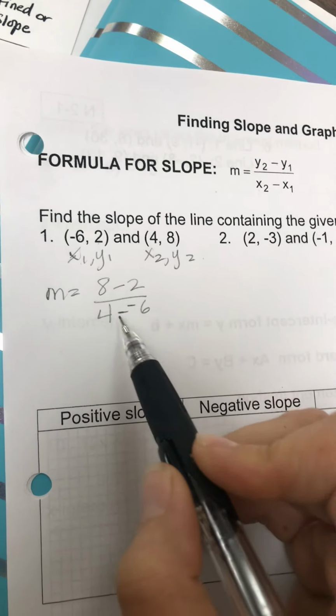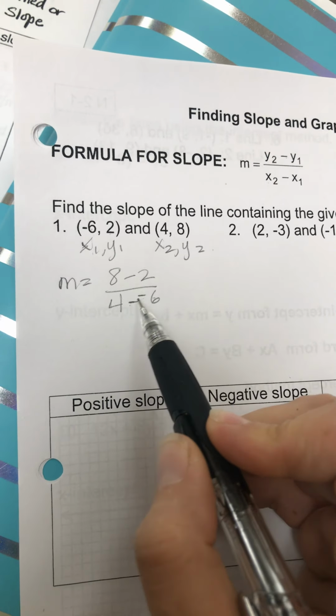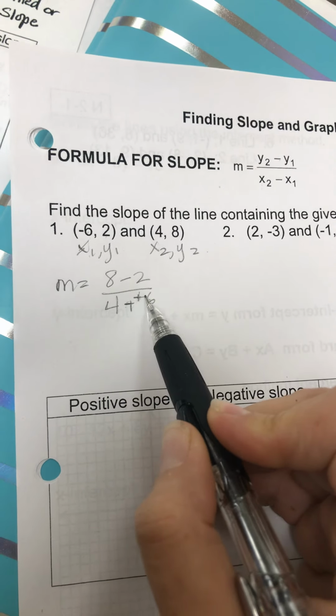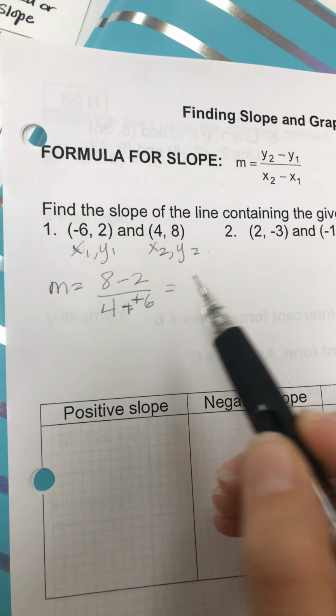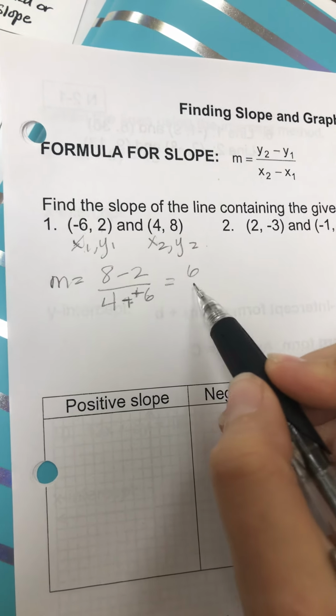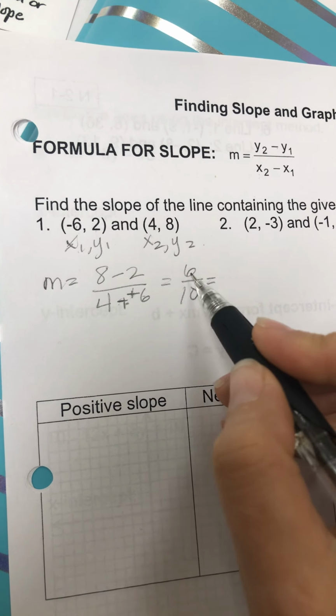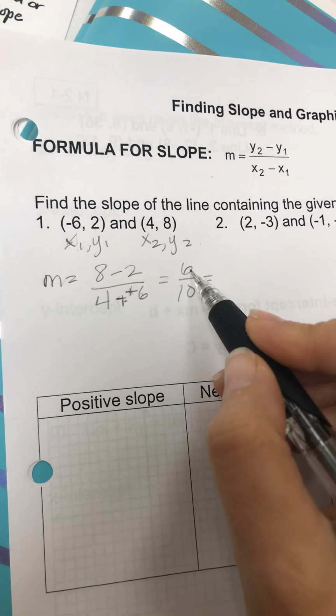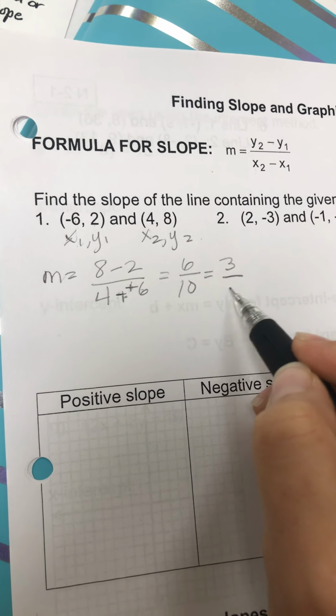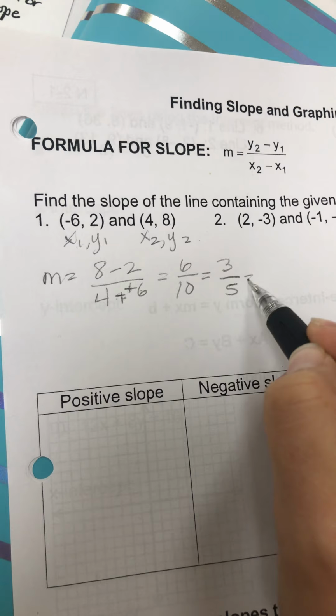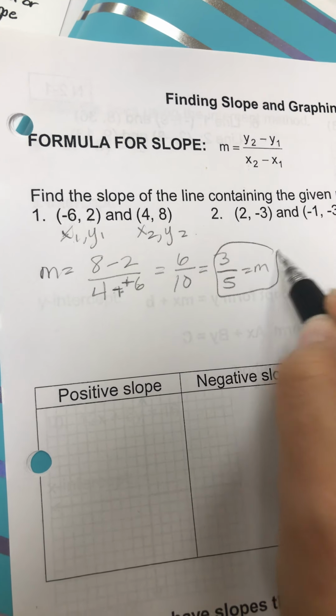Okay, so 4 minus a negative 6 makes it a positive. So now you have 8 minus 2, which is 6 over 10. And you reduce that, divide the 6 by 2, you get 3, and divide the 10 by 2, you get 5. So m is equal to 3/5.